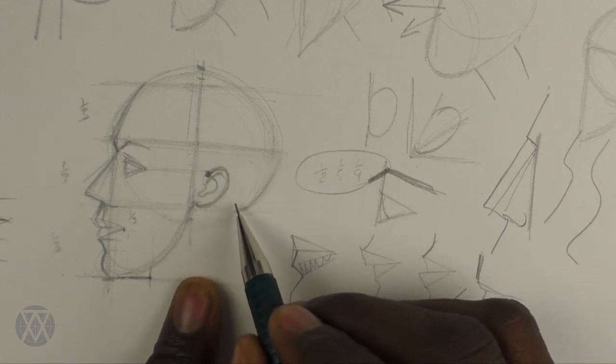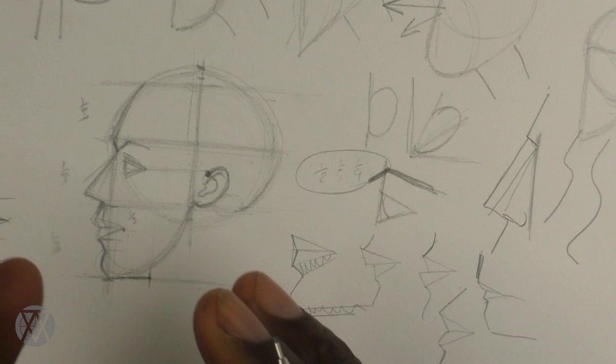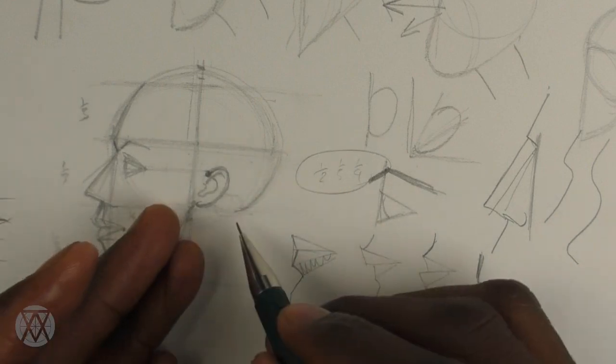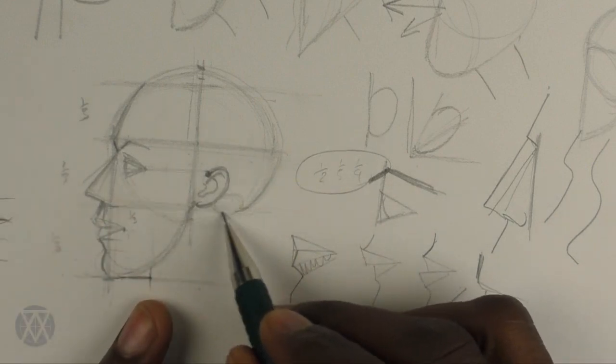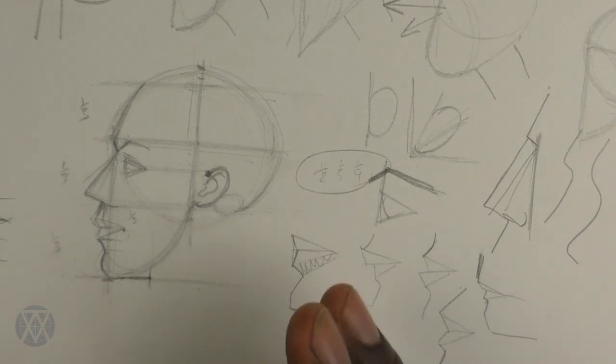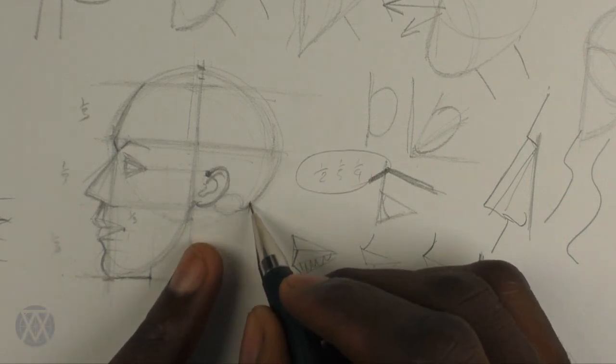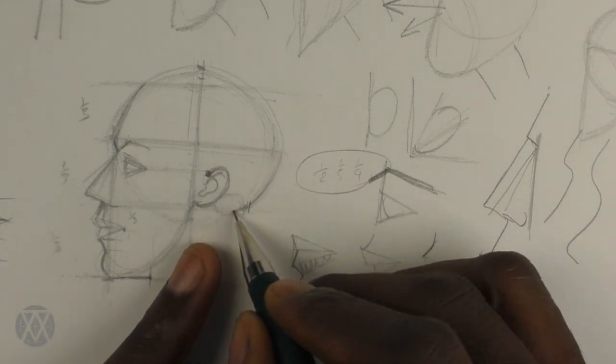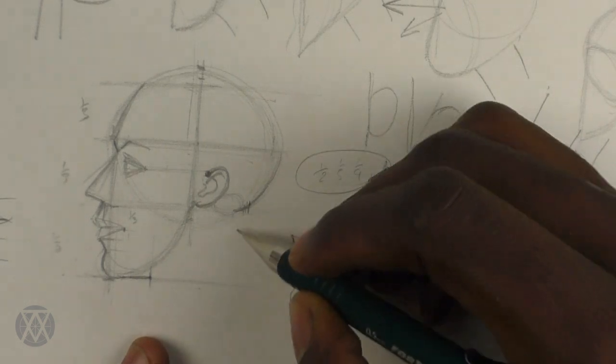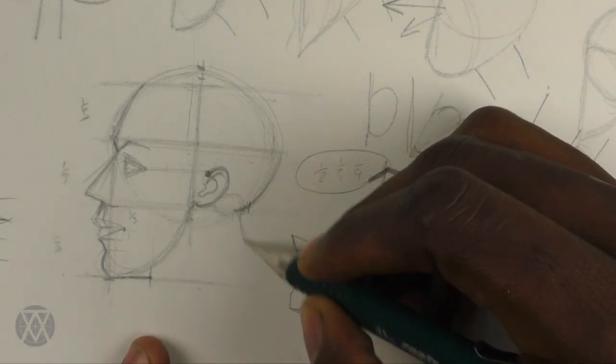The main muscle of the back of the neck, the trapezius, attaches to a bone here, the mastoid process. But basically, all you need to know is that right here at the base of the head is where the neck attaches.